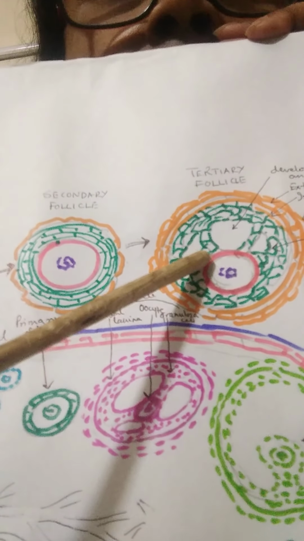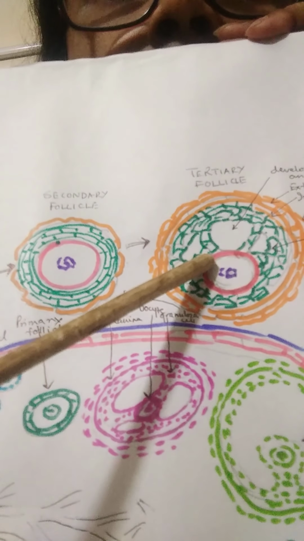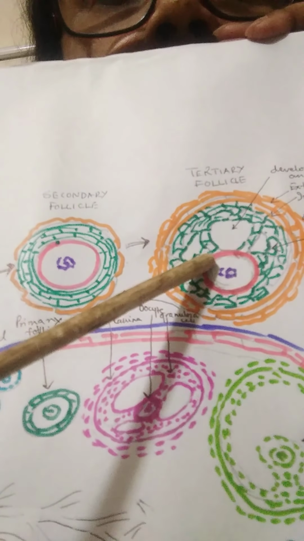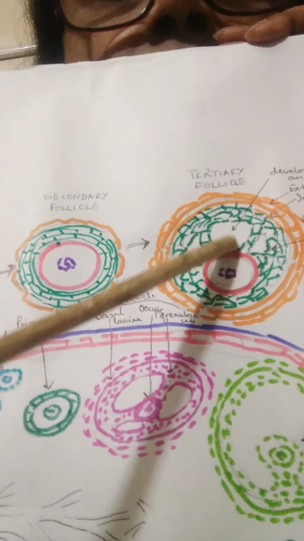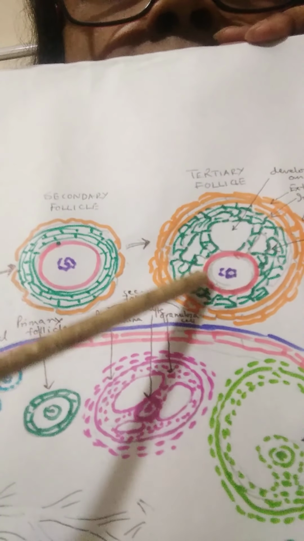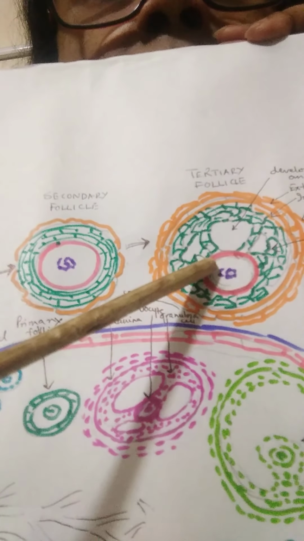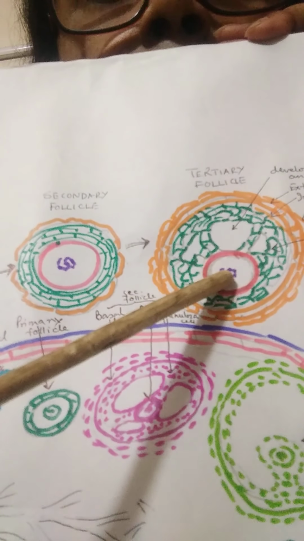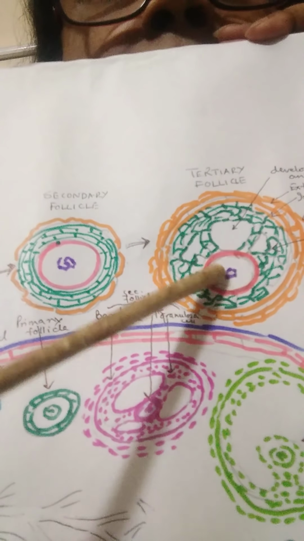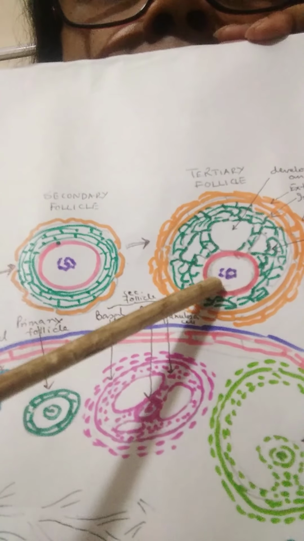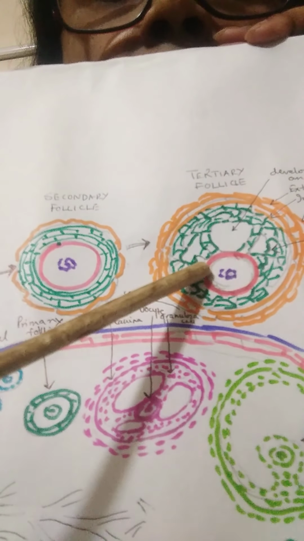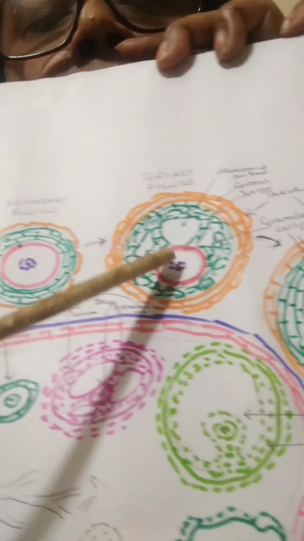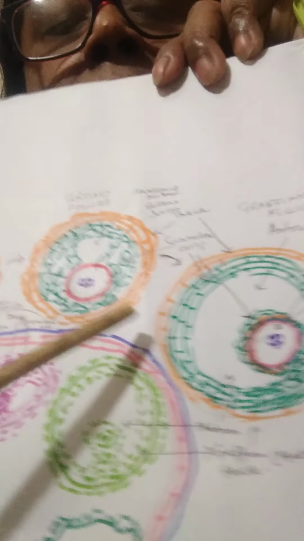The primary oocyte, which had started to divide at the onset of puberty, now, with the formation of the tertiary follicle, completes its division and forms the secondary oocyte and one polar body. So this is the tertiary follicle, with the secondary oocyte and one polar body.